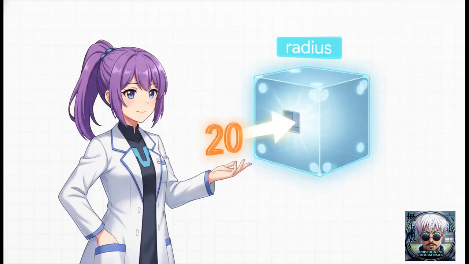All right, so we've got our empty box with a radius label on it. Now we've got to put something inside it. That equal sign in programming doesn't mean "is equal to." It's called the assignment operator. It means take the value on the right and put it inside the box on the left. So we're putting the number 20 into our radius box.